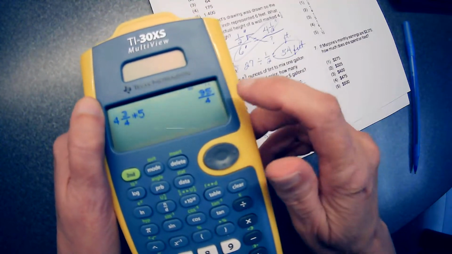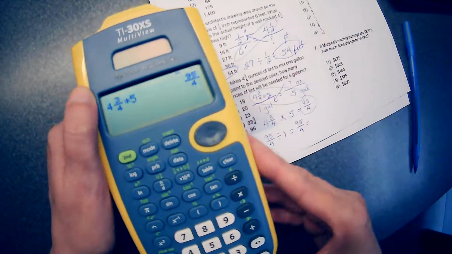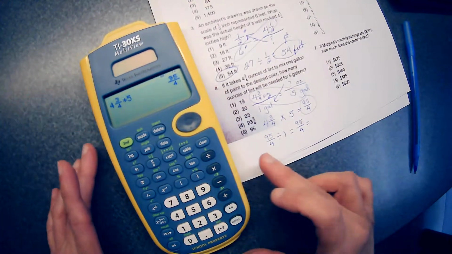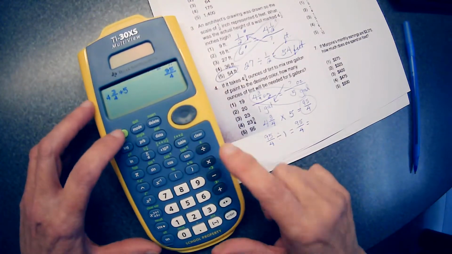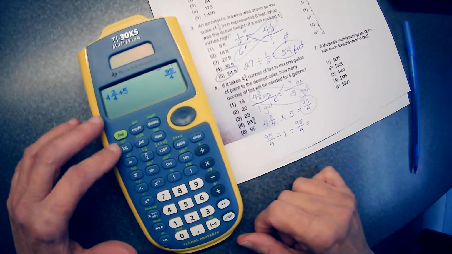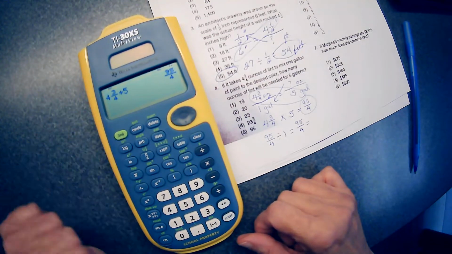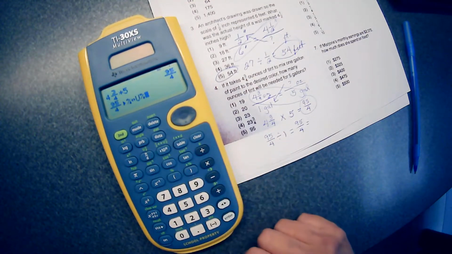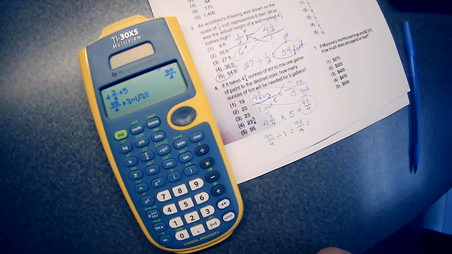It really is just 95 divided by 4, but let's use the calculator. Let's say we want to change that to a mixed number. Hit my green second key and the key right next door to ND. Get all that gobbledygook in the window. Hit enter and I get my answer.